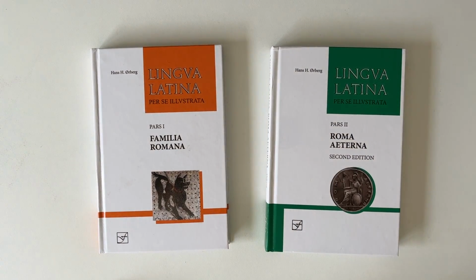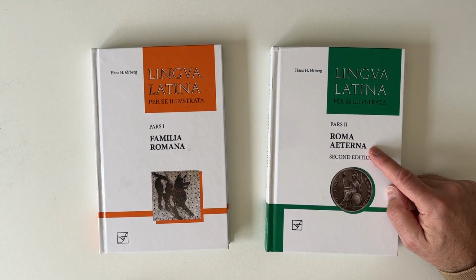I think we get the gist. Lingua Latina, Familia Romana, and Roma Aeterna.